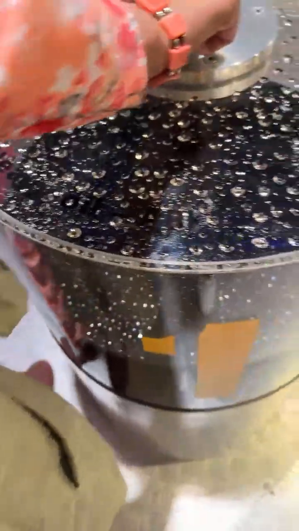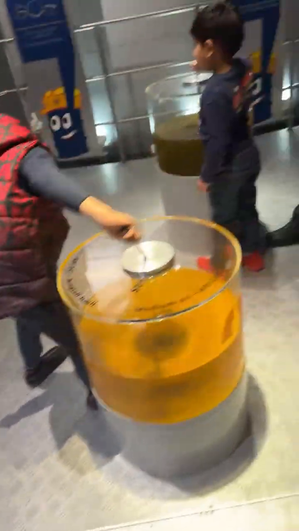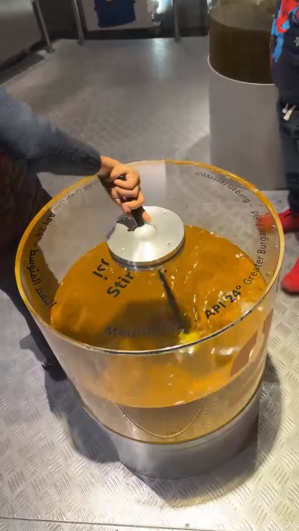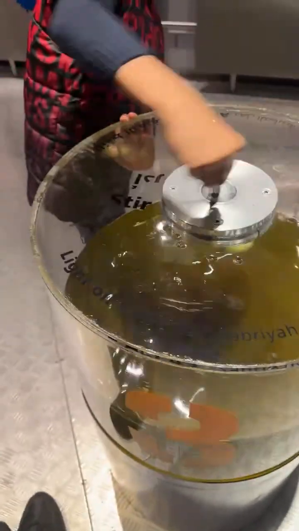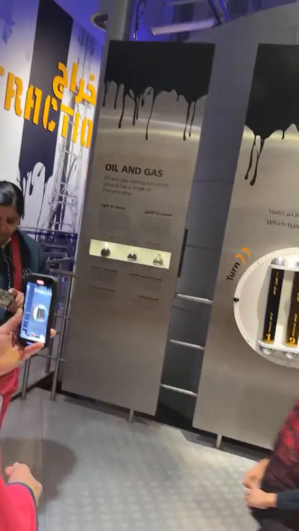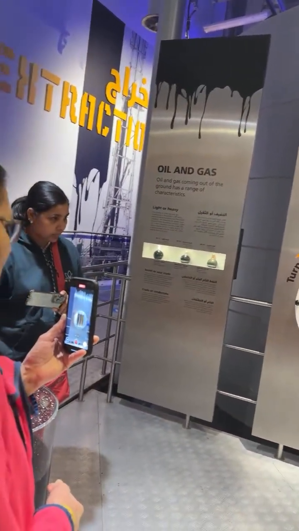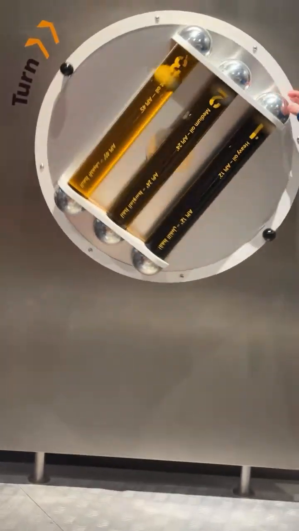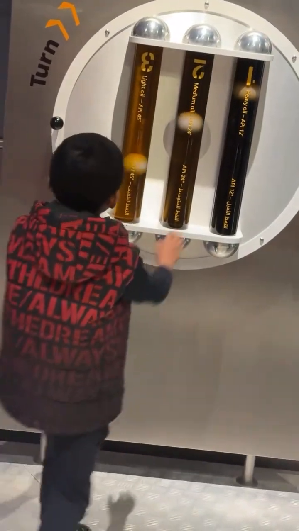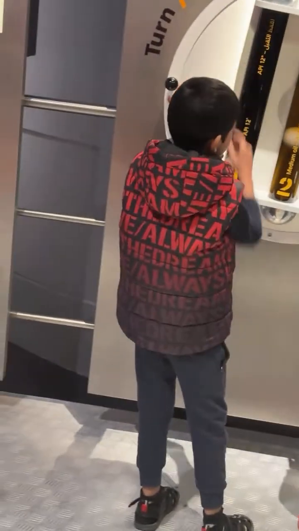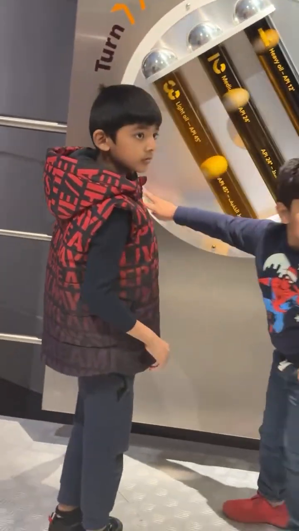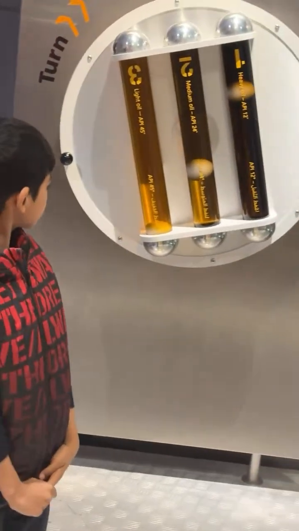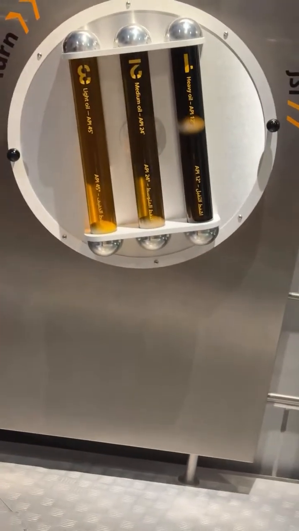So these are the only real samples of oil in the exhibition. In their natural color, light oil is from Sabria, medium is from Burgan, and heavy oil is from Burgan. So this is another experiment to show the difference between the two using their viscosities. You can see how fast it all falls down with each other. You can see it's really fast in the light oil, it's really slow. Slow. So which is heavy?